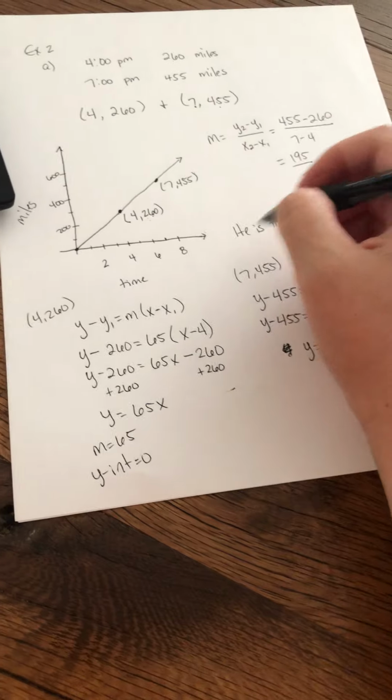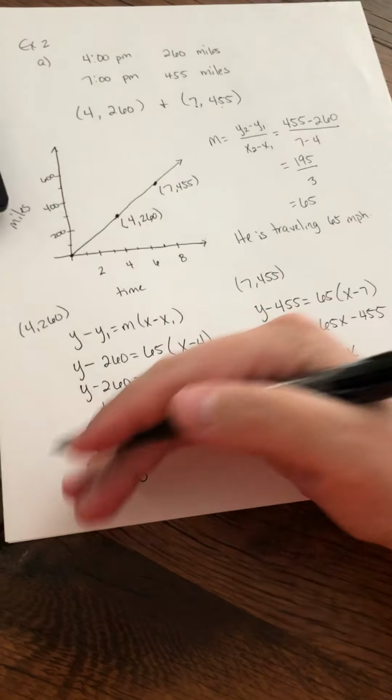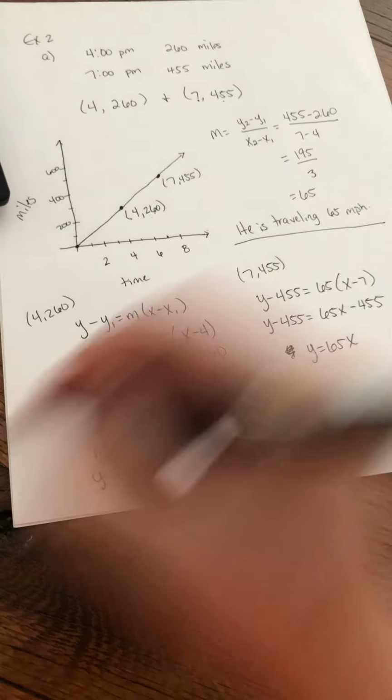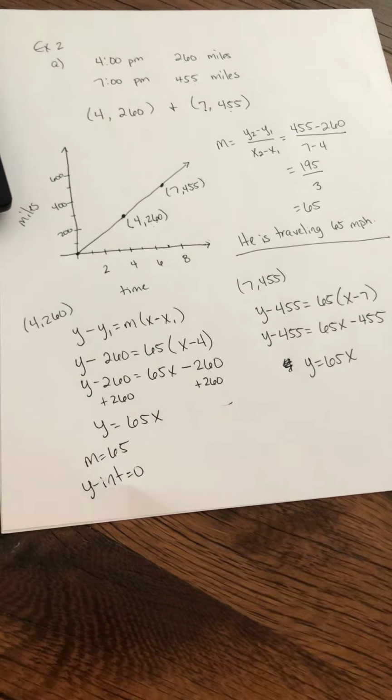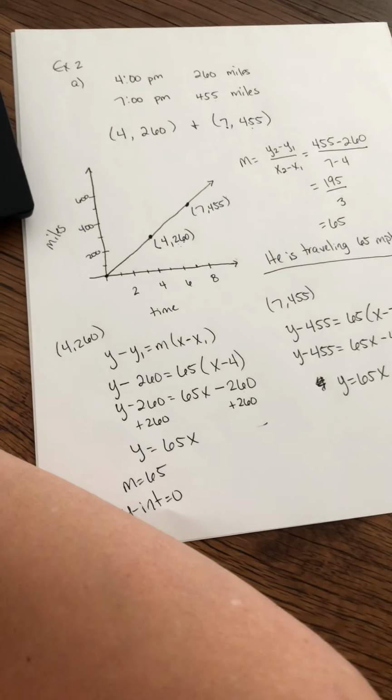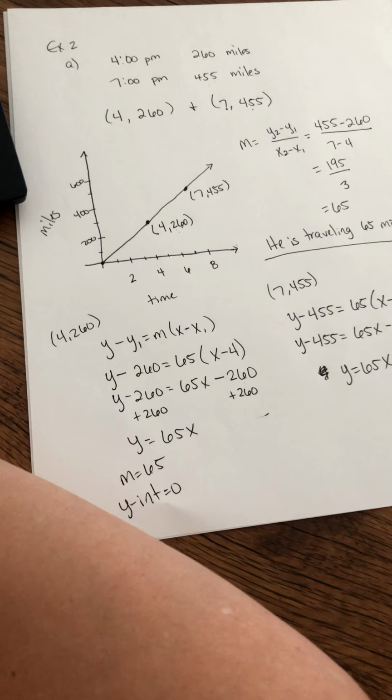Okay, so truthfully, you didn't need all this. I just wanted to show you point slope form. You could have stopped there. Okay, and then I think there is maybe one more, or no, two more.